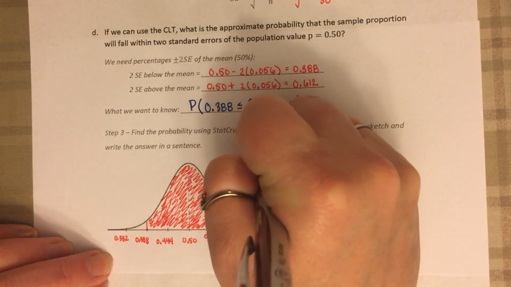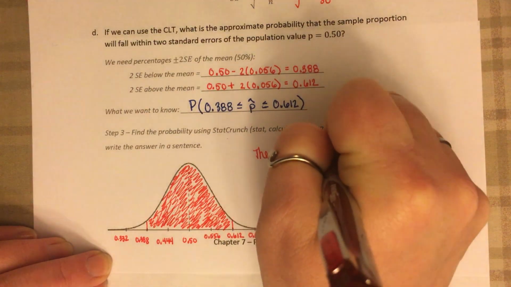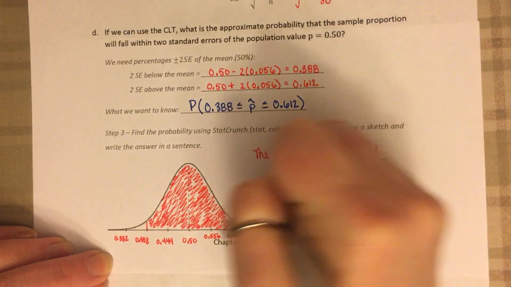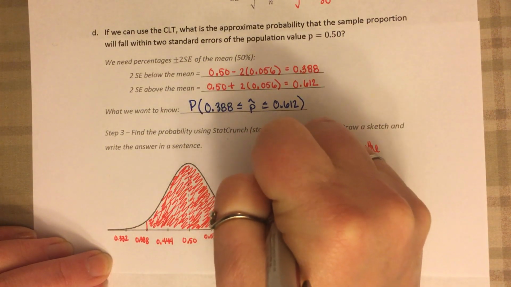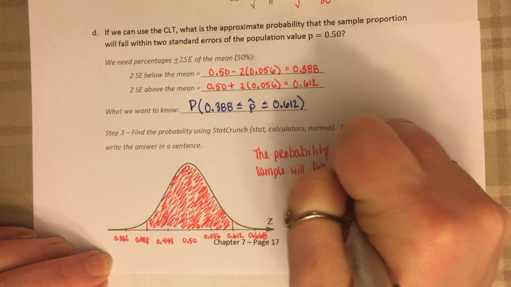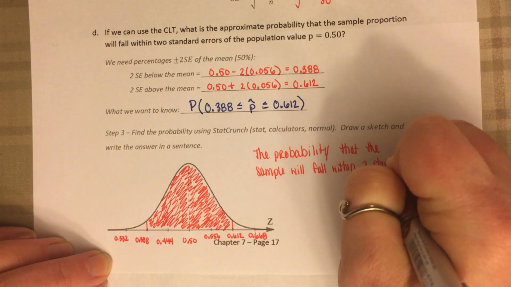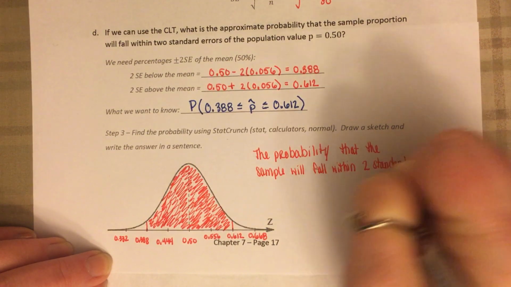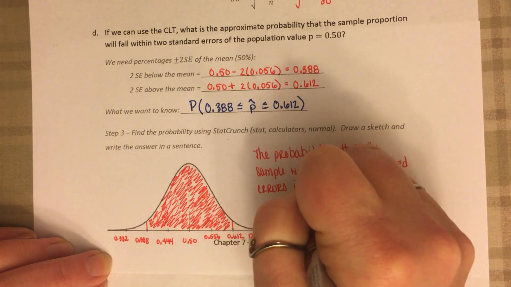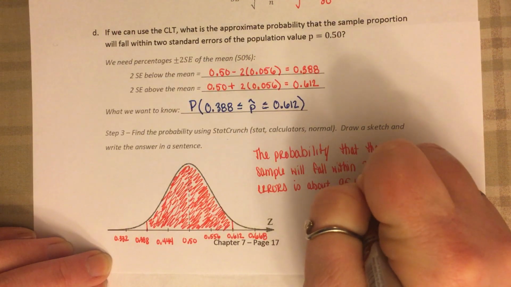So we're going to say the probability that the sample will fall within 2 standard errors is about 95.4%.